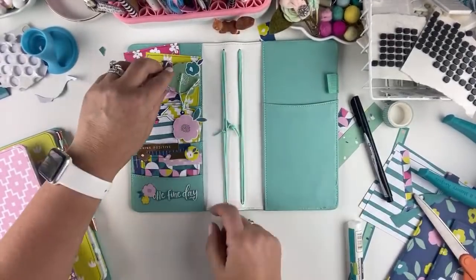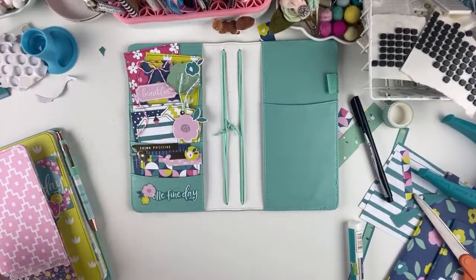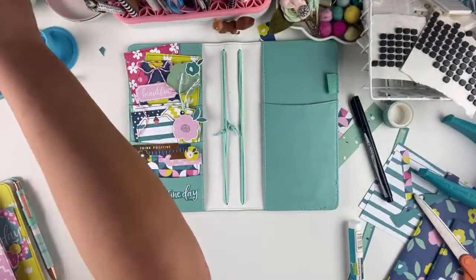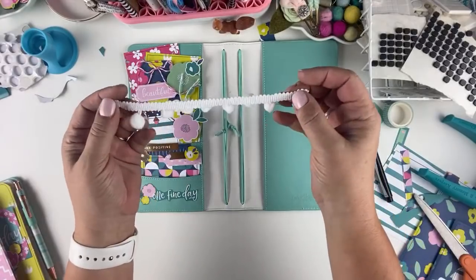Now we need to make our little inside thing. We need to make this little guy that holds our pom-pom. So there's a little pom-pom trim that is in your kits.